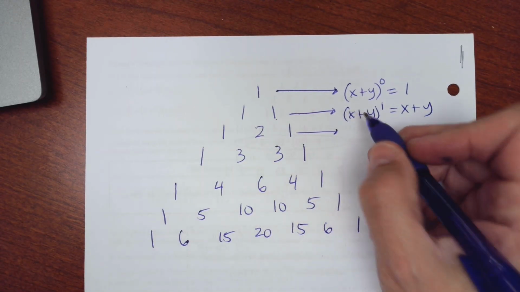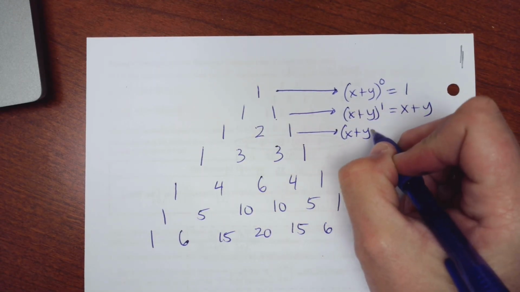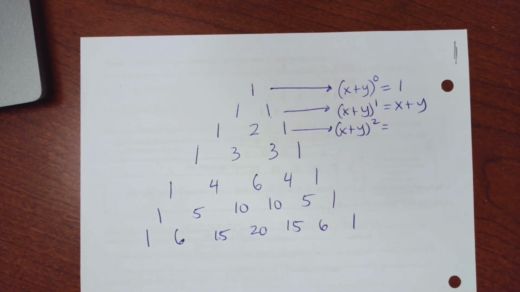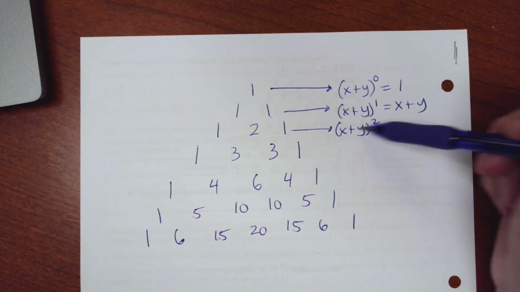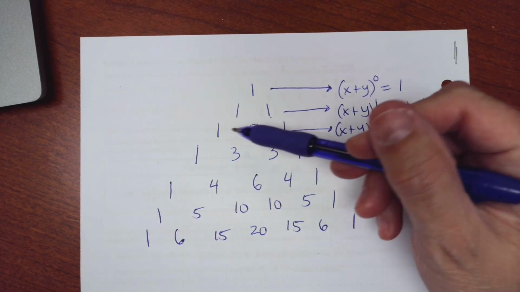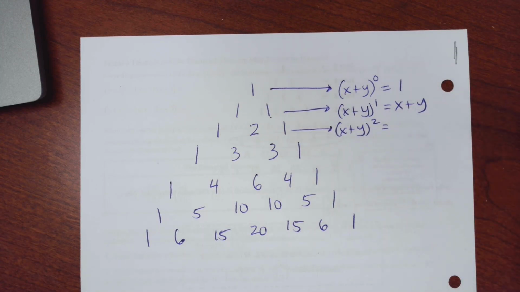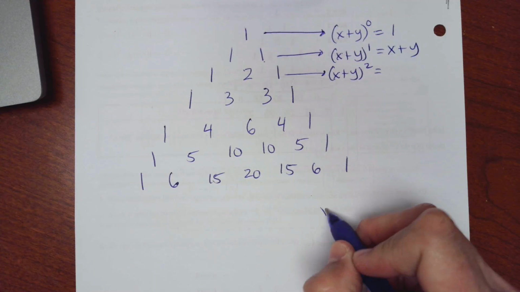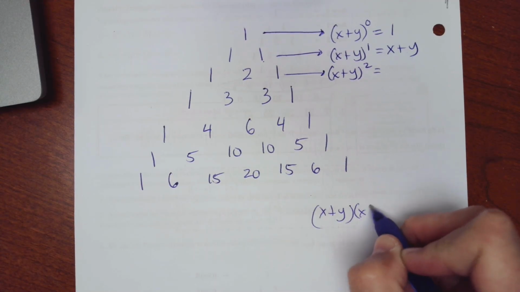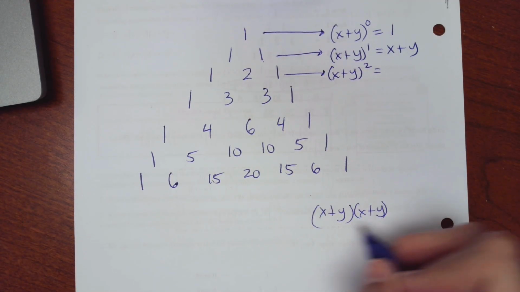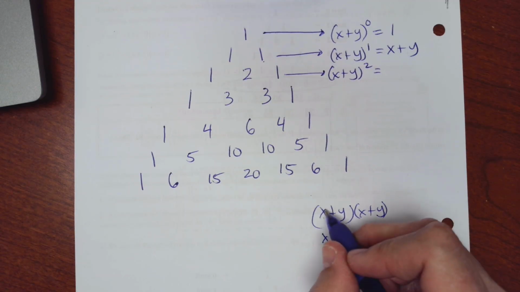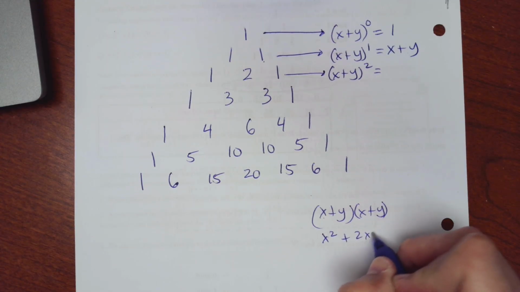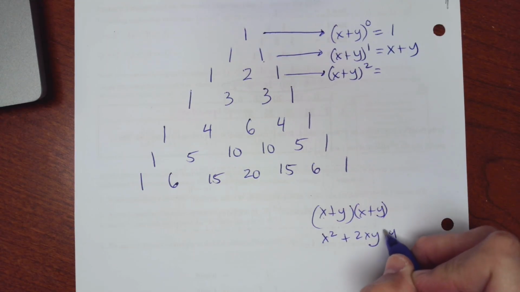The next row would be x plus y squared. The coefficients of the parts, this is going to produce 3 parts. It's going to have coefficients of 1, 2, and 1. Let me show you how that would go, because this one we can work out. Down here, x plus y times x plus y. x times x is x squared. Then I get an xy, and I get another xy. So I have 2 xy's, and then on the end I have a y squared.